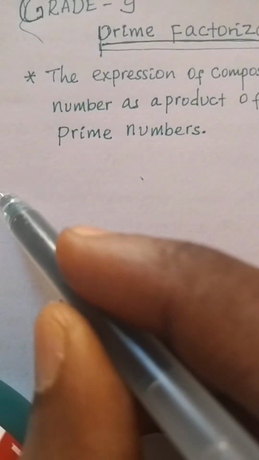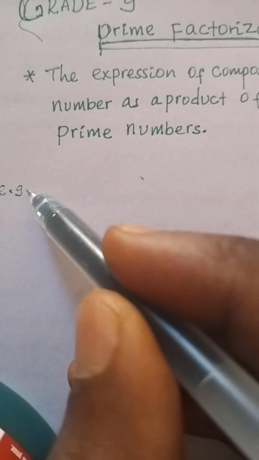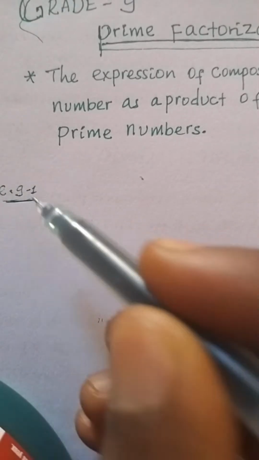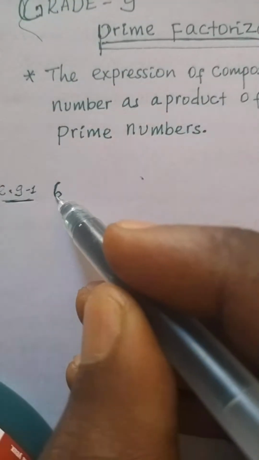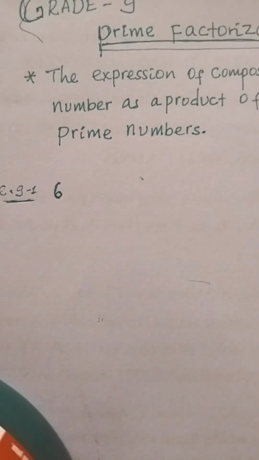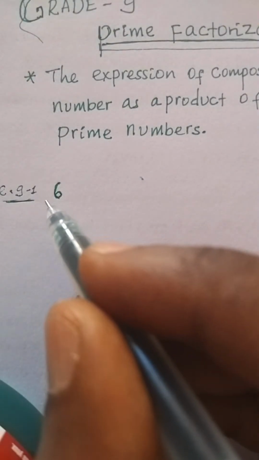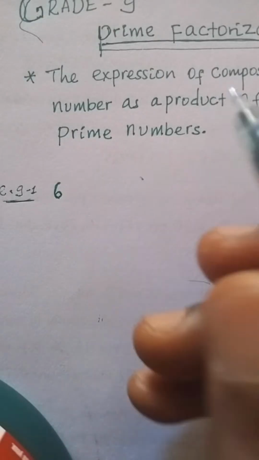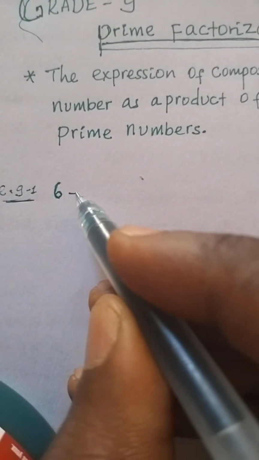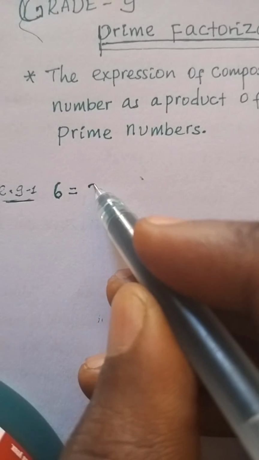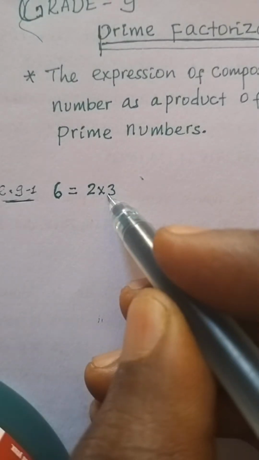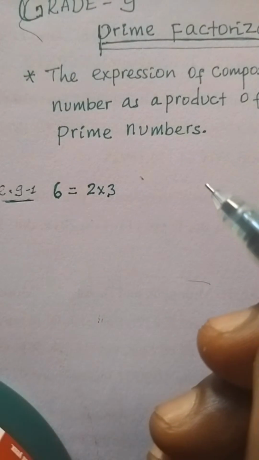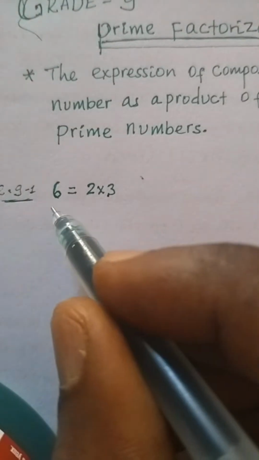For example, let's take example number 1. We can take 6. As the definition says, the expression of a composite number as a product of prime numbers. 6 is a composite number because it has more than 2 factors. So we can express 6 as a product of prime numbers. 2 is a prime number, 3 is a prime number, and 2 times 3 is 6.